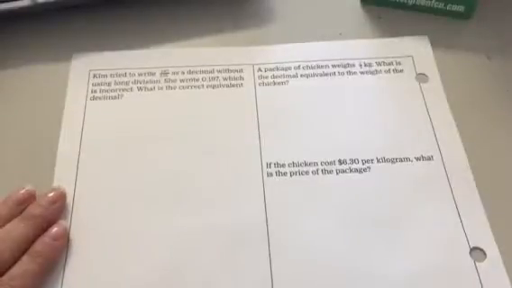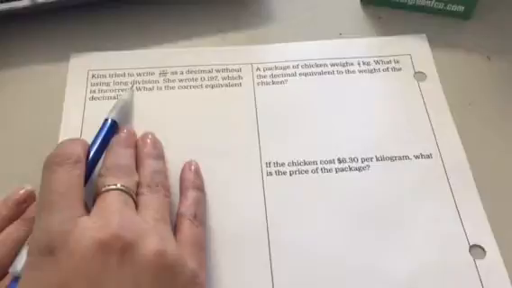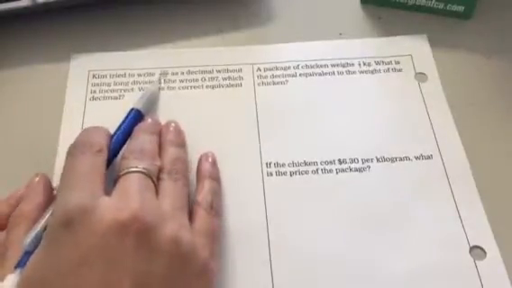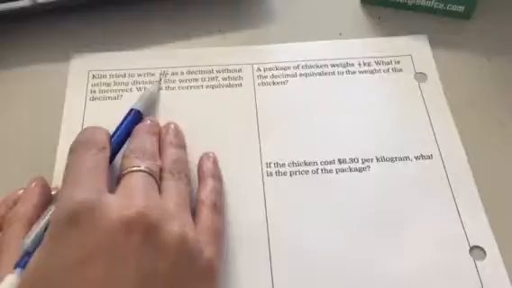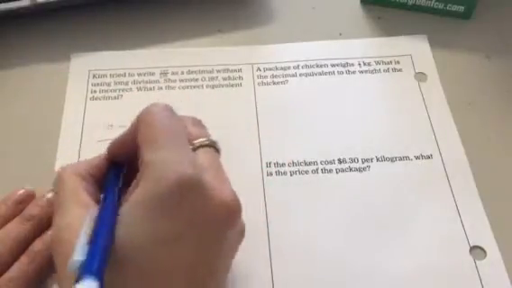So if you flip to the back, it says Kim tried to write 197 250ths as a decimal without using long division. She wrote 0.197, which is incorrect. What is the correct equivalent decimal? Well, one of the first things that we could do, since they don't want us to use long division, we have to say, is this a place value? It's not a place value. We can't really relate it to money, but we should be able to maybe divide by something to get it to be a place value.